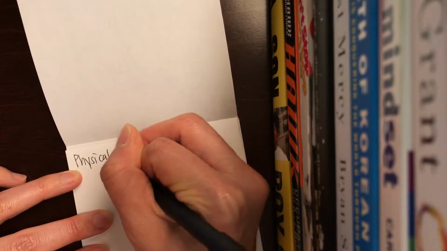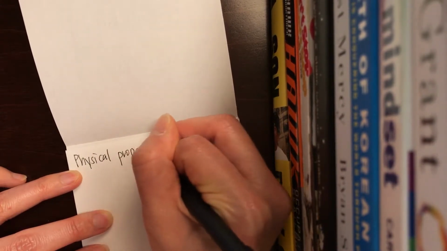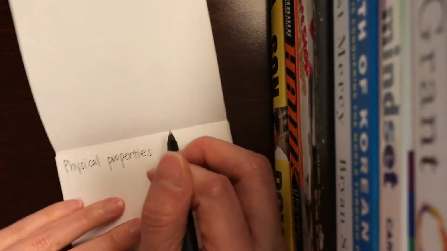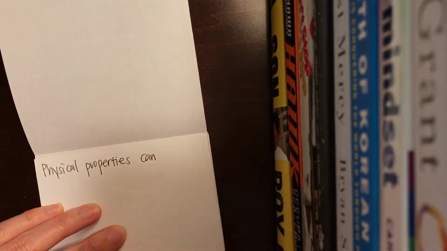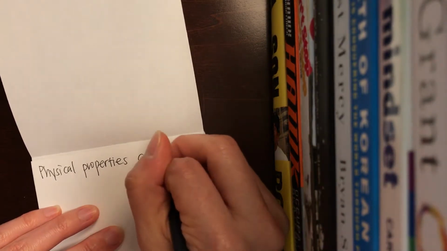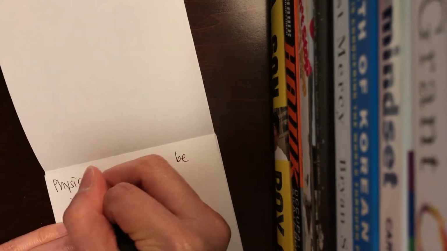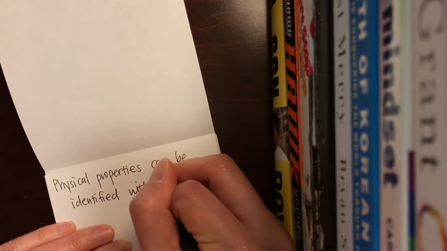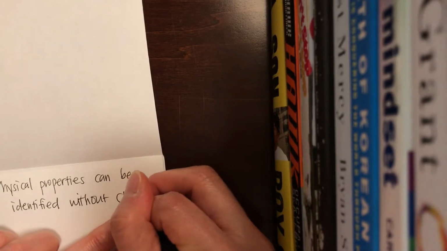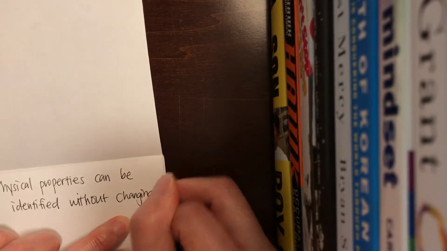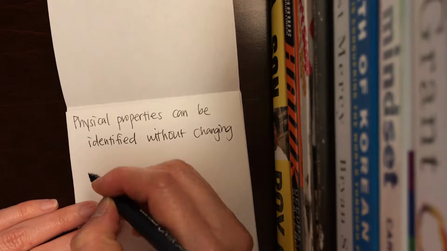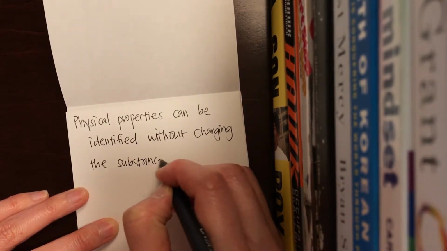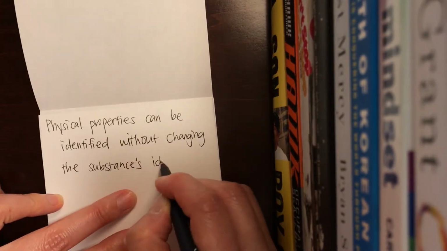Anyway, physical properties. You can write big. We're just going to write one sentence in this big box. So physical properties are properties that can be identified without changing the substance's identity.